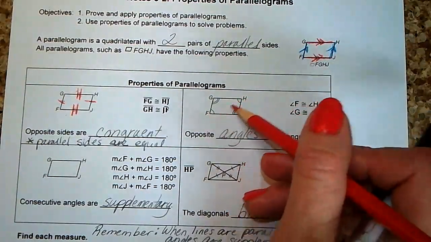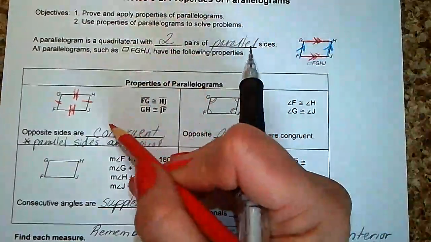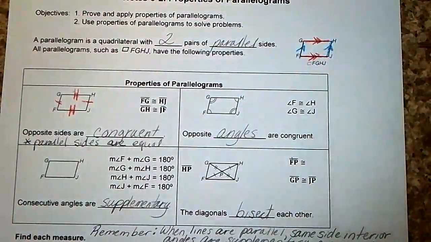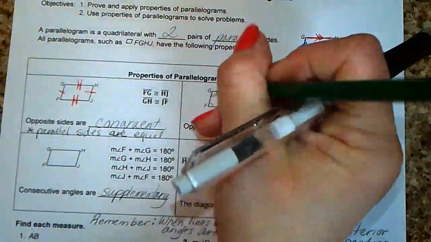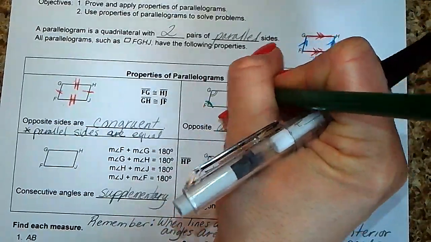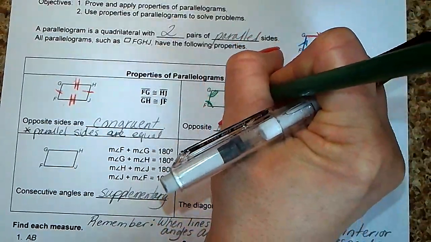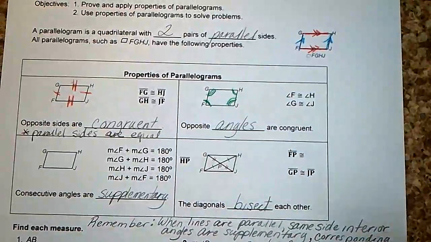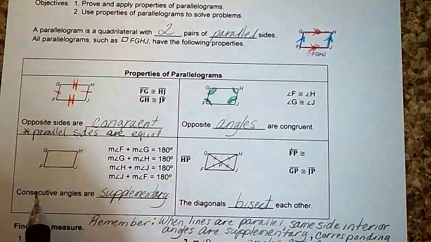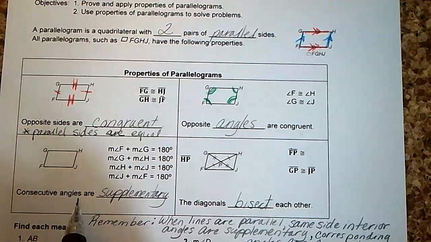Likewise, the next property is that the opposite angles are equal. So not only are the opposite sides equal, the opposite angles are also equal to each other. So these two angles are equal to each other, and these two angles here are equal to each other as well. Okay? Next property we have here is consecutive angles are supplementary.